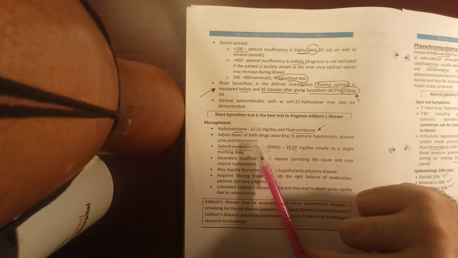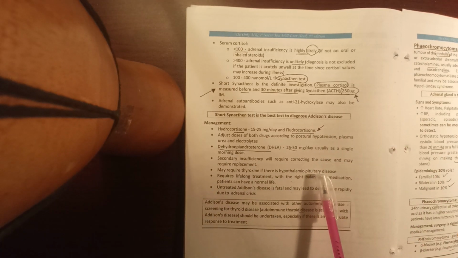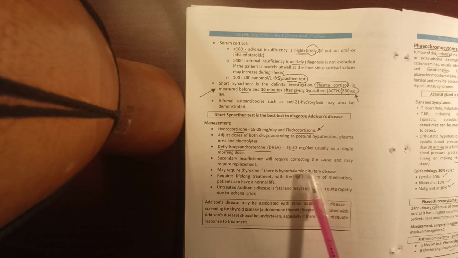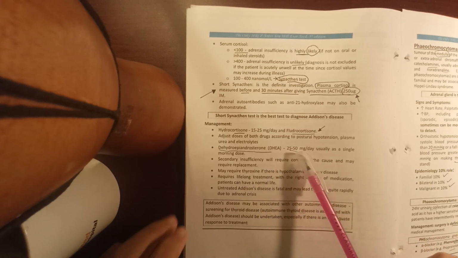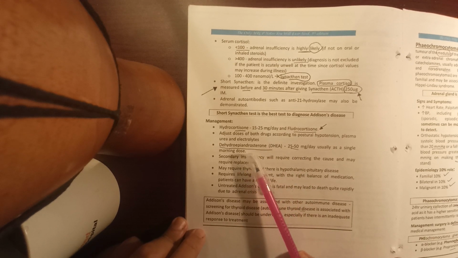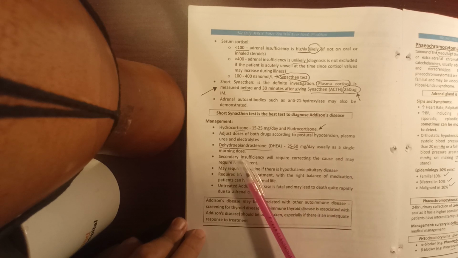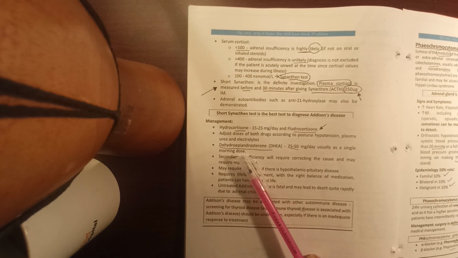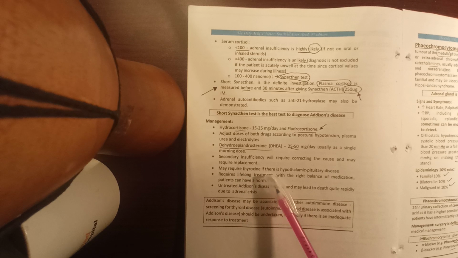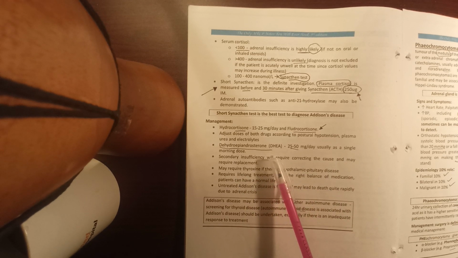Treatment is hydrocortisone 15 to 25 mg per day, and fludrocortisone. Change doses of both drugs according to postural hypotension, plasma urea and electrolytes. DHEA 25 to 50 milligram per day, usually as a single morning dose. You can give that one as well.